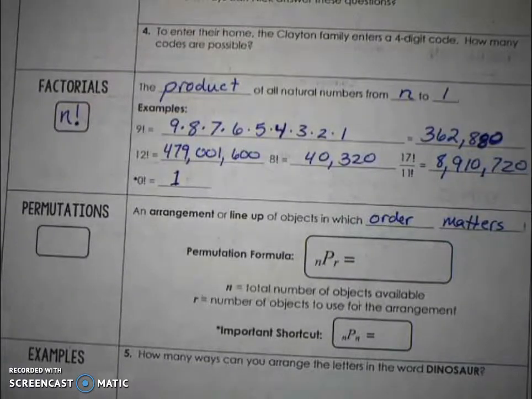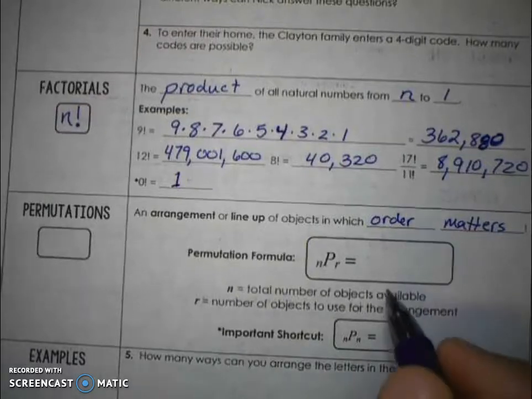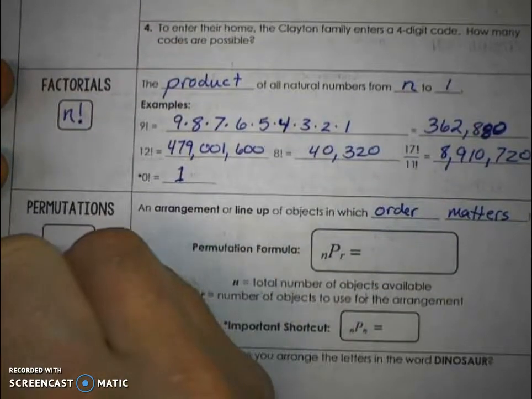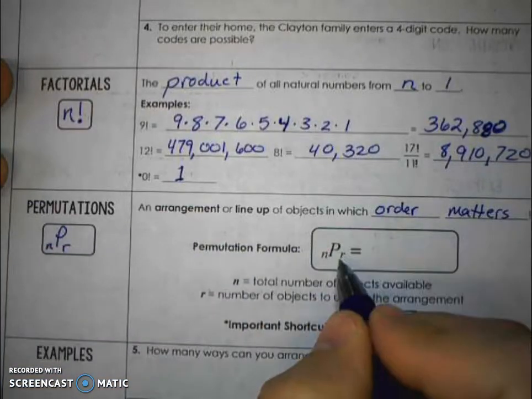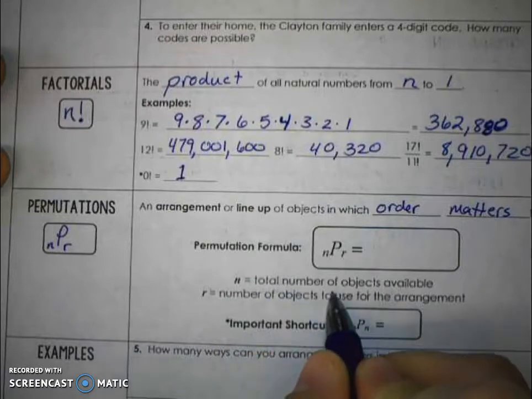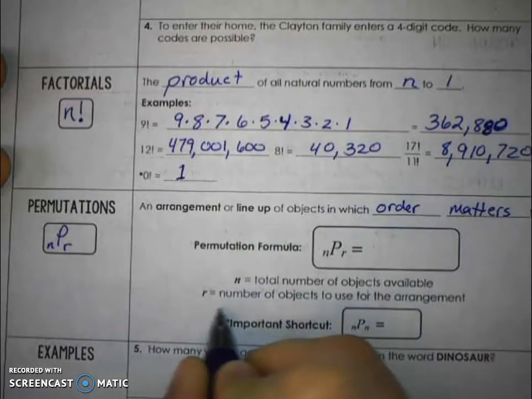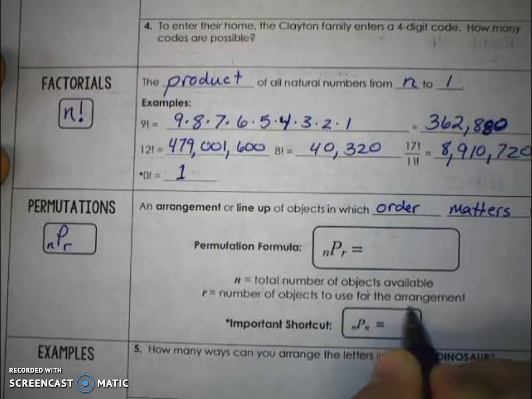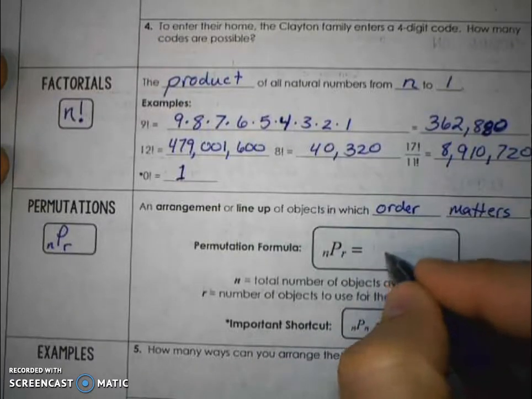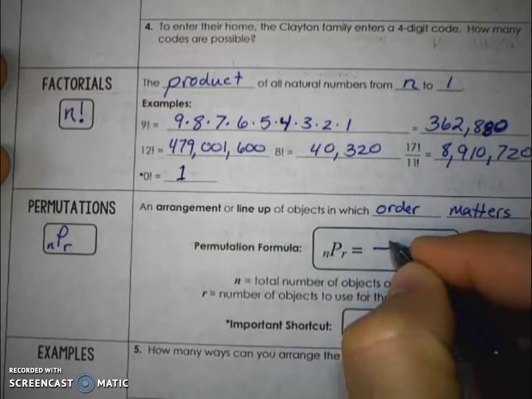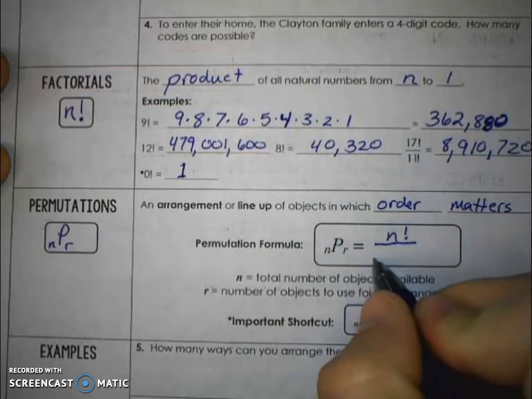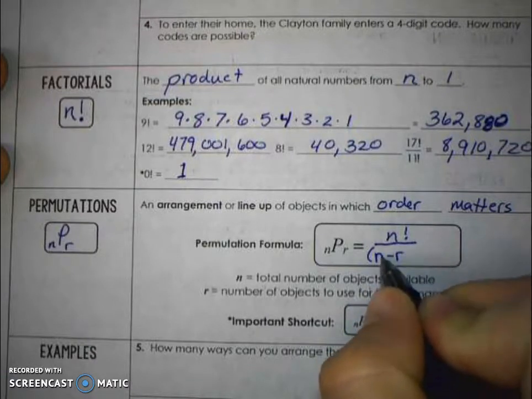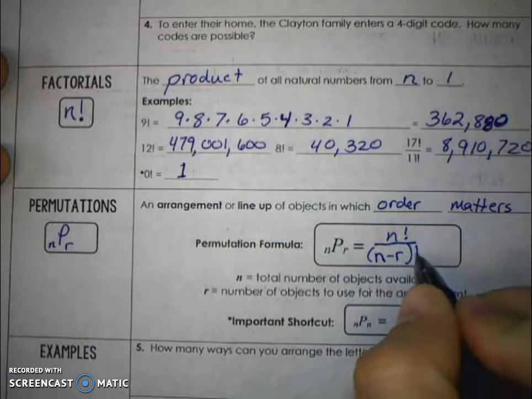We call that a permutation, and there's a formula for that. We use this representation: little n, big capital P. This is like a subscript notation. It's a little letter n, and then a little r, where n is the total number of objects available, and r is the number of objects to use for that arrangement. We find that by comparing as a ratio the n factorial, so our possible combinations for n, over the difference of n and r, all factorial. Notice the factorial is outside the parentheses.